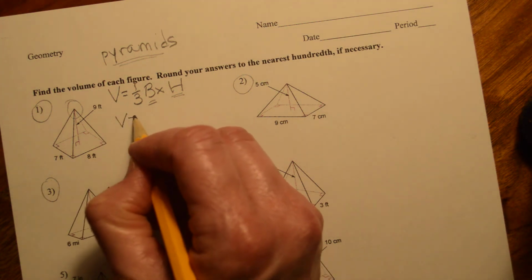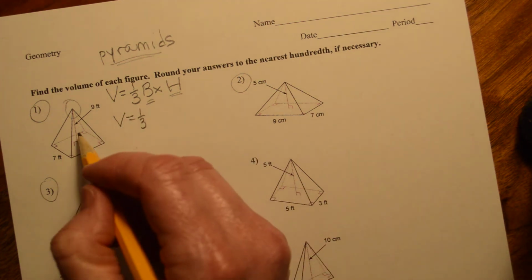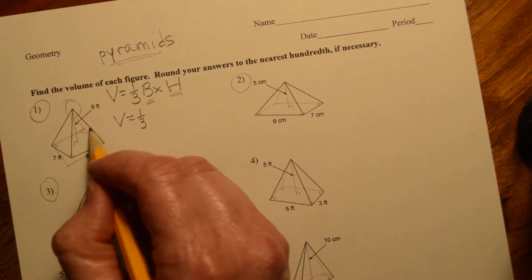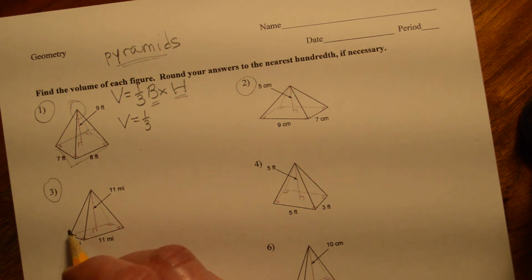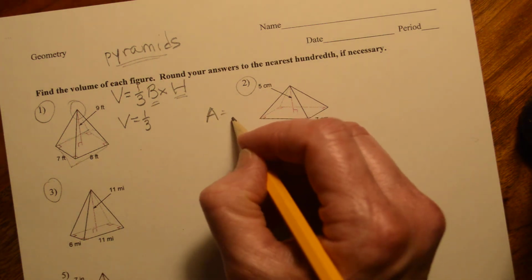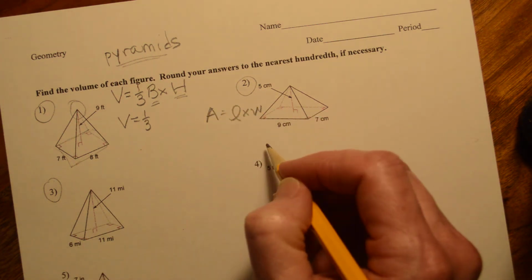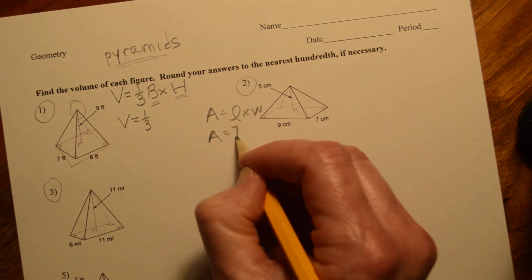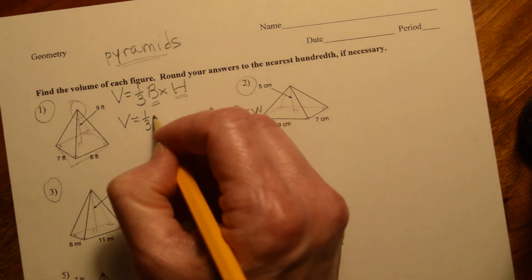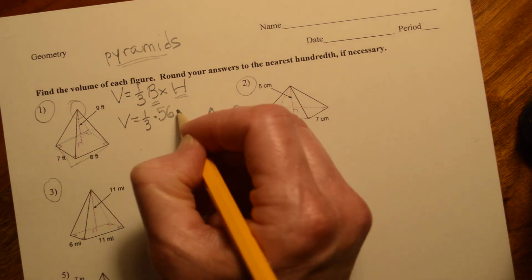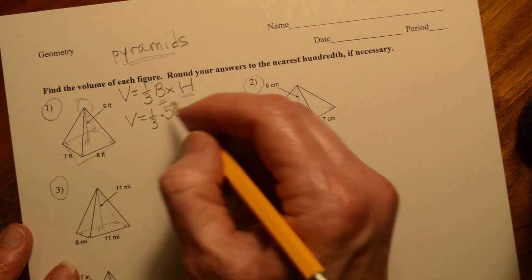So volume equals 1/3. Our base right here is this rectangle. So how do we find the area of that rectangle? It should be just length times width. So in this case, it's 7 times 8, or 56. So we're going to do 1/3 times 56 times the height of our pyramid, which is 9.